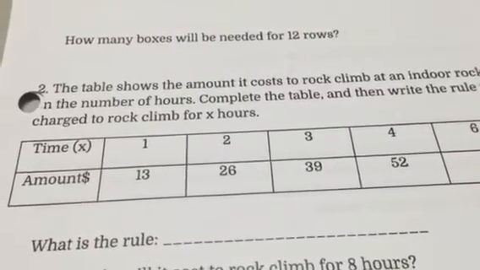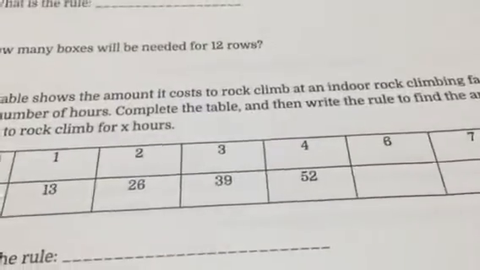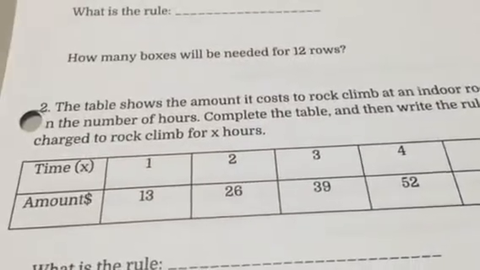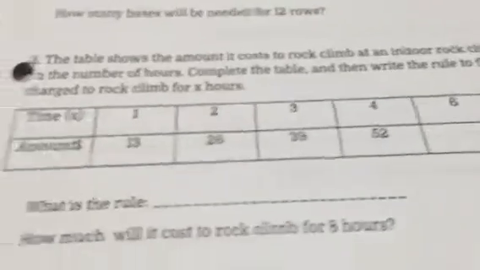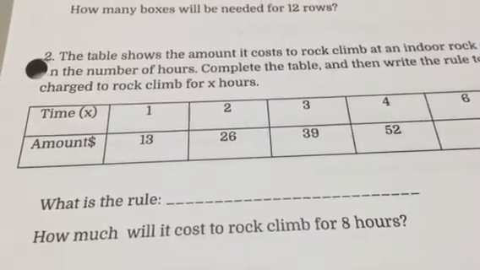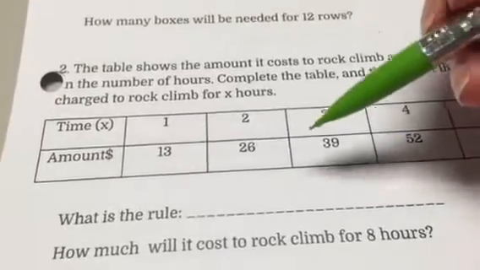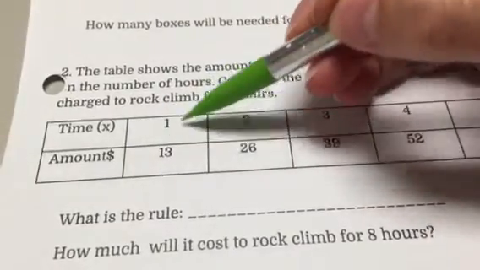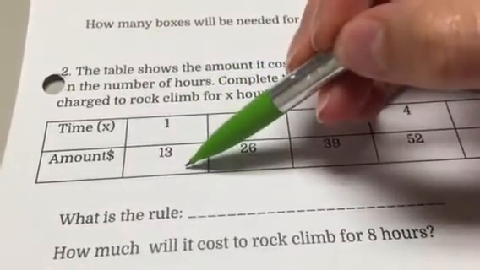Number 2 says the table shows the amount it costs to rock climb at an indoor rock climbing facility based on the number of hours. Complete the table and then write a rule to find the amount charged to rock climb for X amount of hours. So what we want to do is figure out what the pattern is. What do we do to the X variable to get the Y?